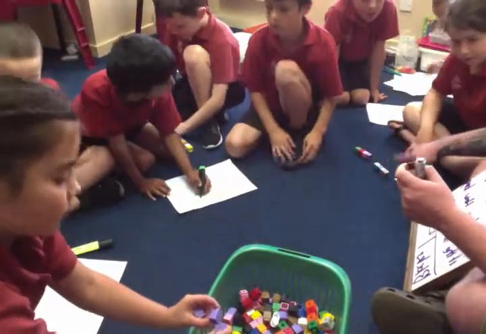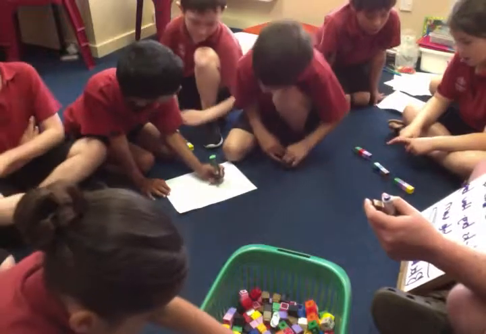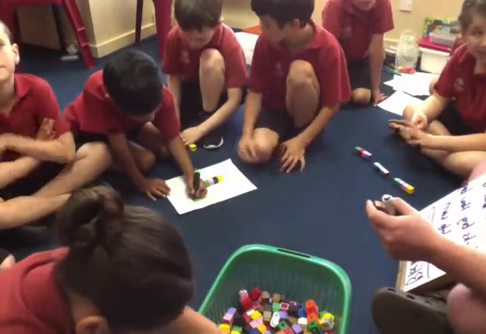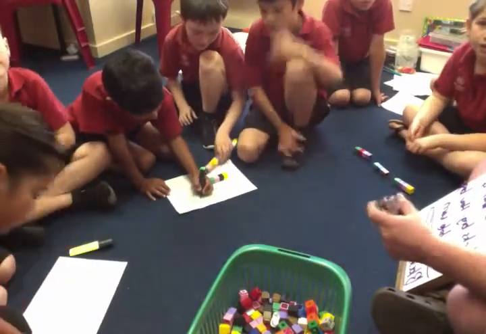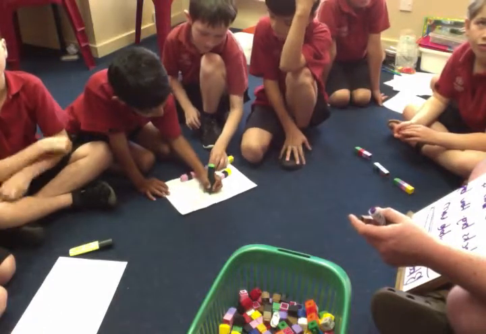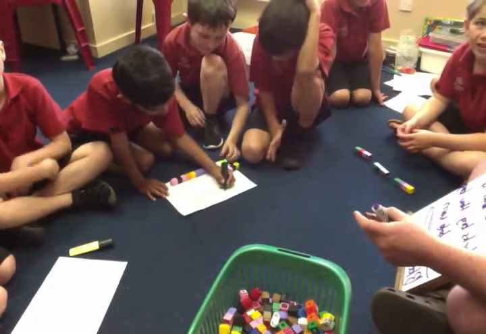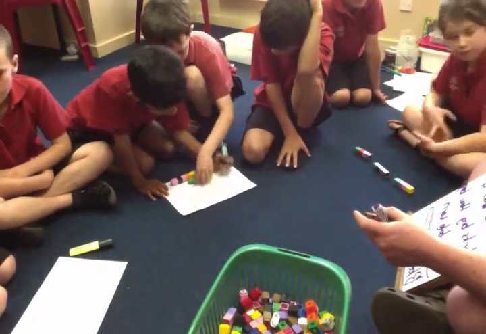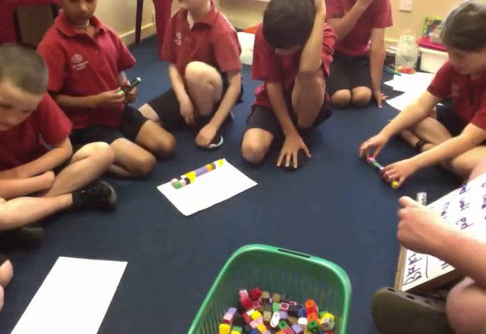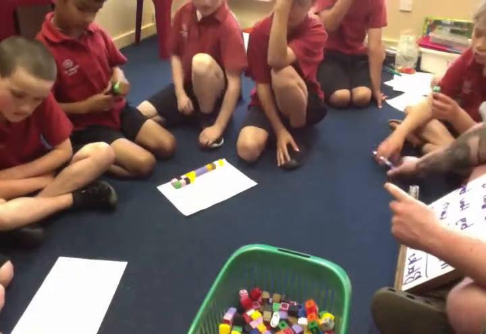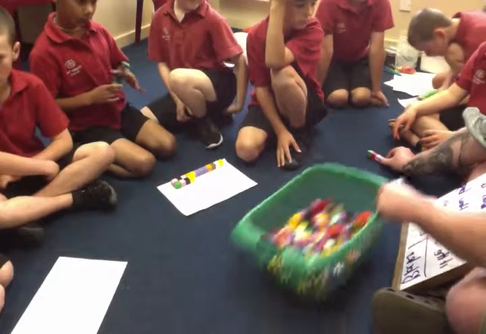So how many groups do you have down there? This is the 4. So what fraction is your worm broken up into? It's broken up into 3 parts. It's broken up into thirds. But how much did I eat? I ate 1/4. So you might need to get some more blocks.